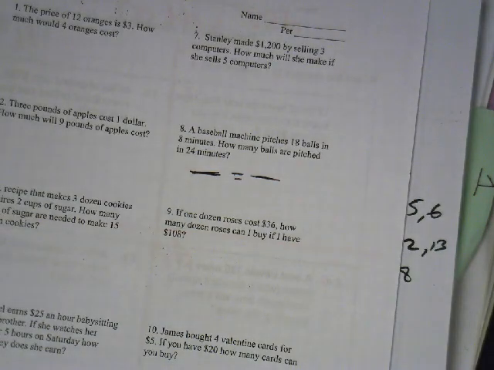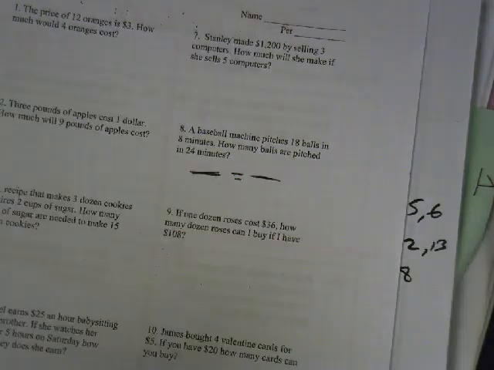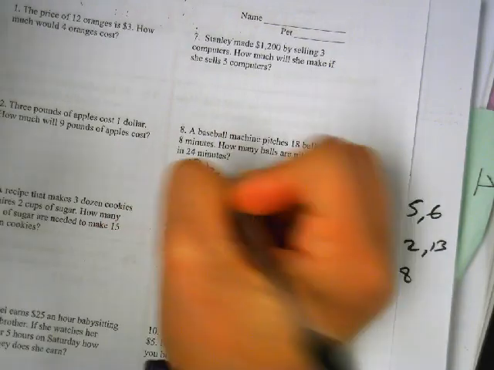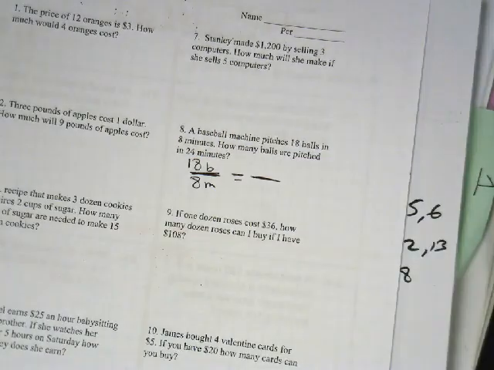All right. Now, my trick is that the first sentence gives you your first fraction. So read the first sentence again, just the first sentence. What fraction? 18 balls in 8 minutes. Sorry, 18 balls over 8 minutes. Now, I use the letters to abbreviate so I don't mess it up on the next part.